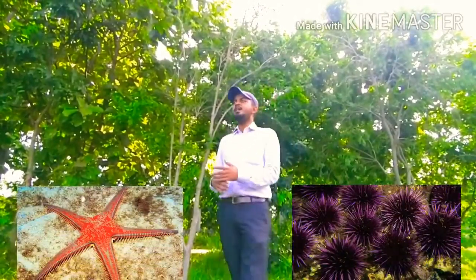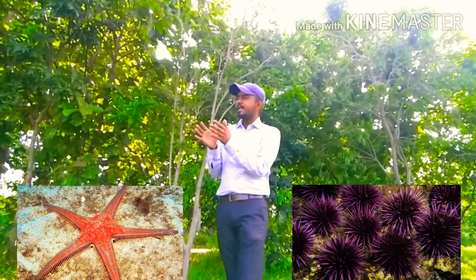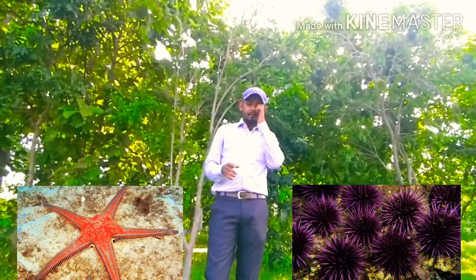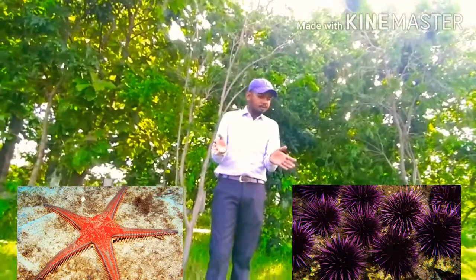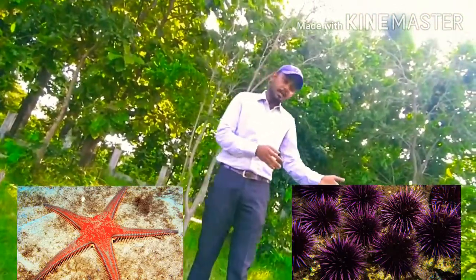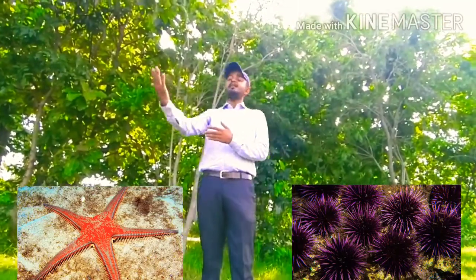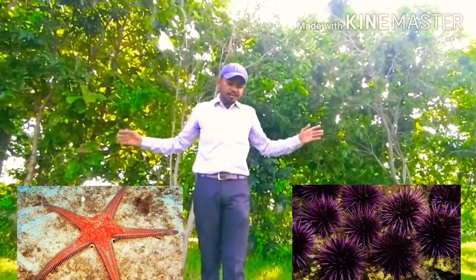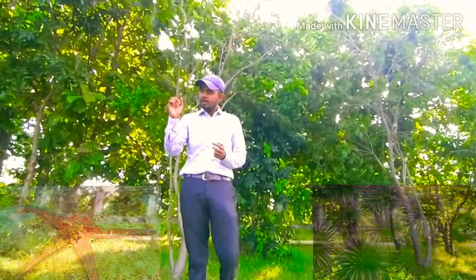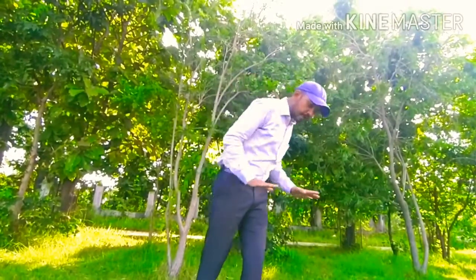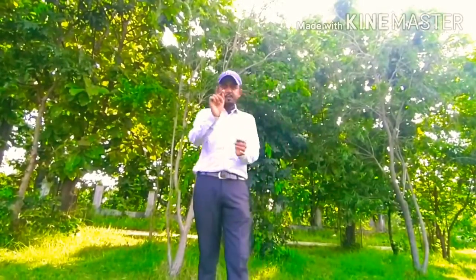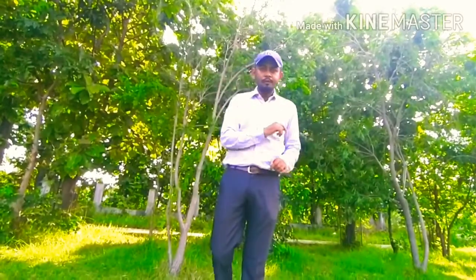Okay, next thing is echinodermata. Echinodermatas are a little bit less in number because that design was not so successful. The main classification up to here is based on how the organism is moving from one place to another. Echinodermatas are one level higher than even arthropodas because they have thousands and millions of legs. Their legs are called tube feet. Small tubes are present inside their body, and the whole body is covered with small tube feet that help them to move from one place to another.